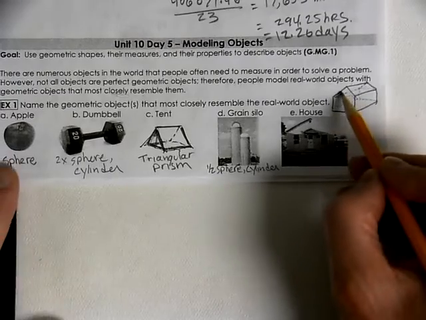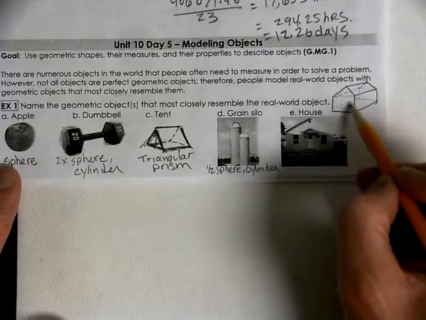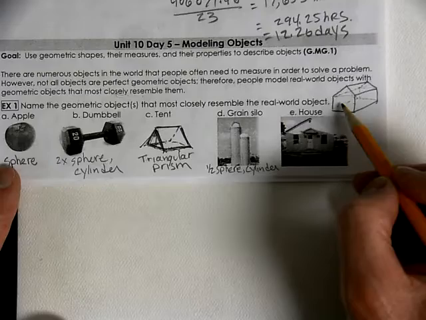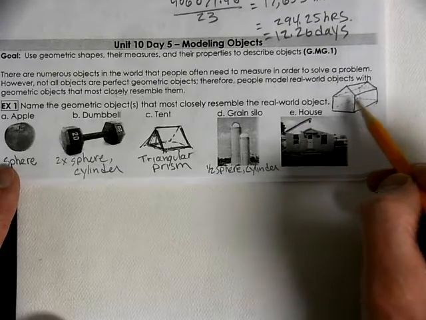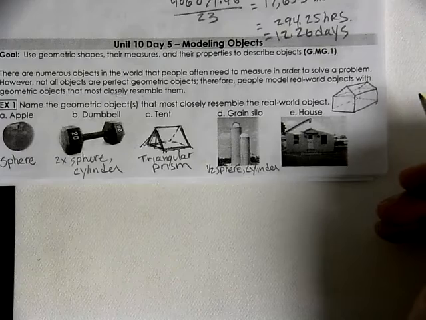Some people may call it a five-sided shape. The base has five sides, so a pentagon. So some would call this a pentagonal prism. So that's two different ways to have considered this.